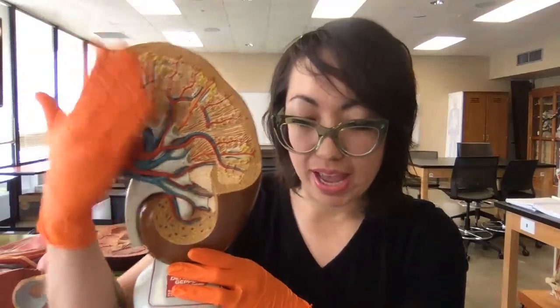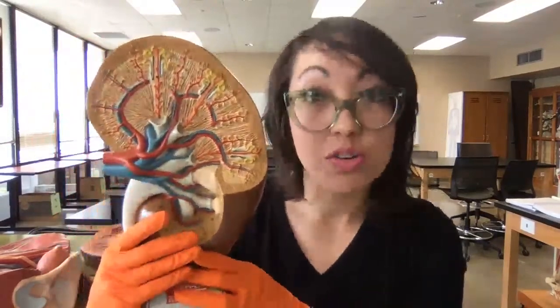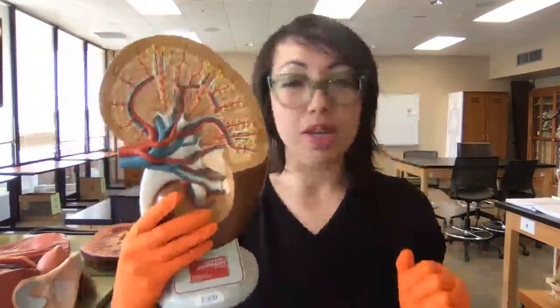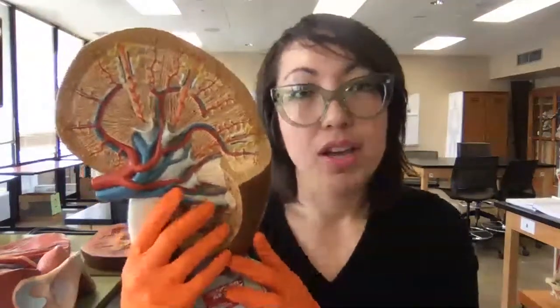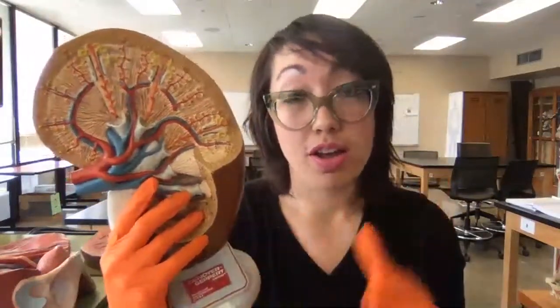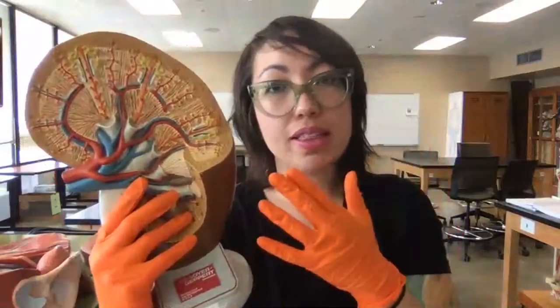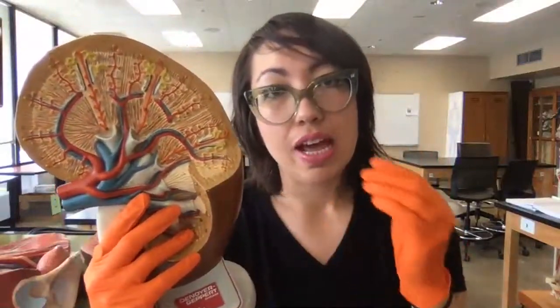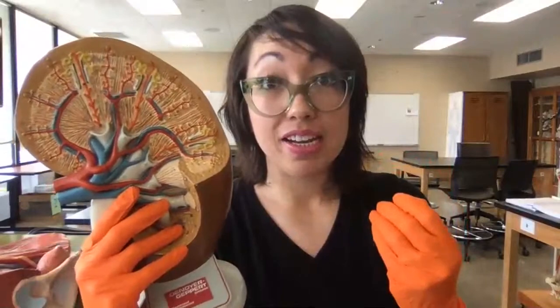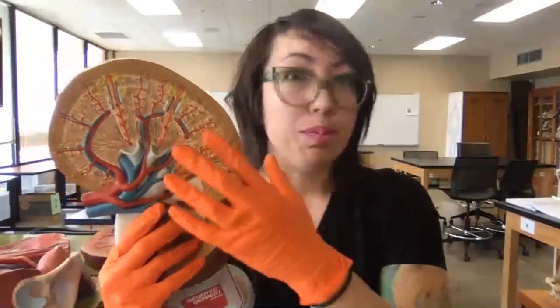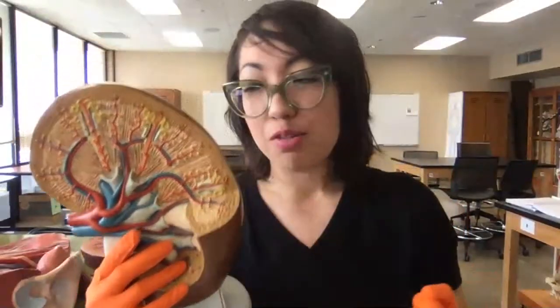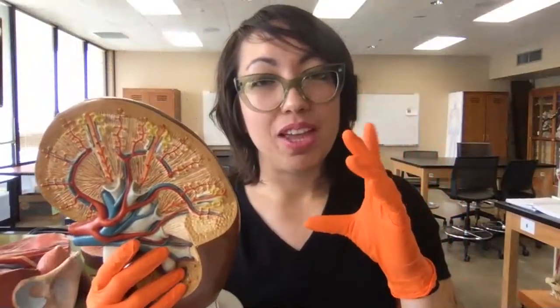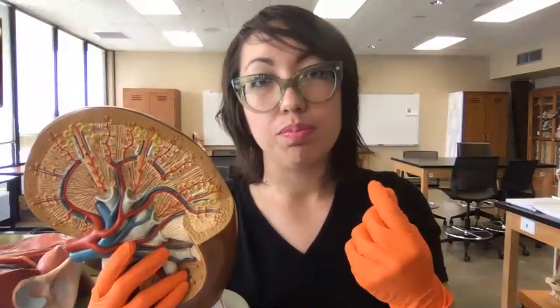Now that we have this open, there's some internal kidney features that you need to know. I do have a few videos on my channel that break this down. I actually use a kidney model next to a pig kidney so that you could see the nice, very color-coded version next to an actual specimen that is triple injected, meaning we have the blood vessels injected with a dye.